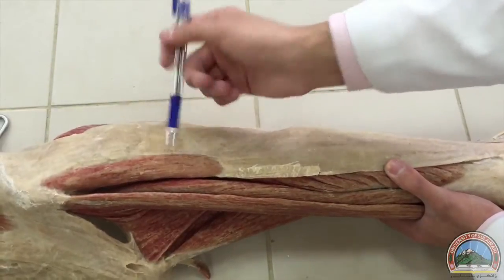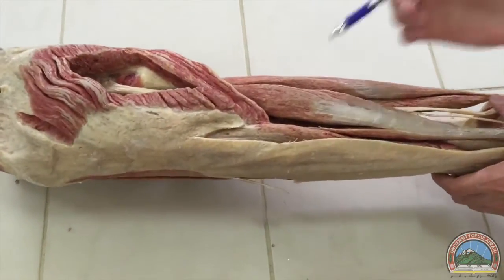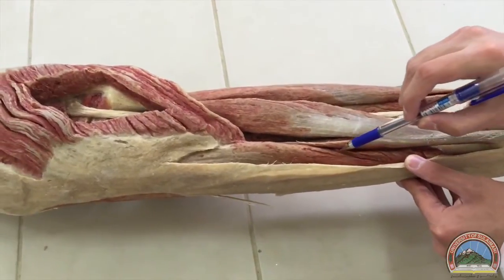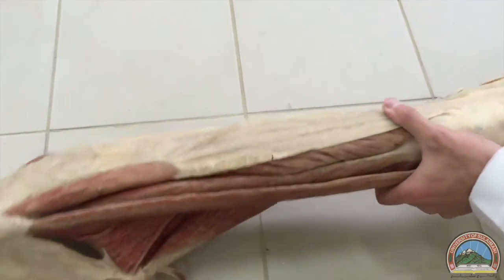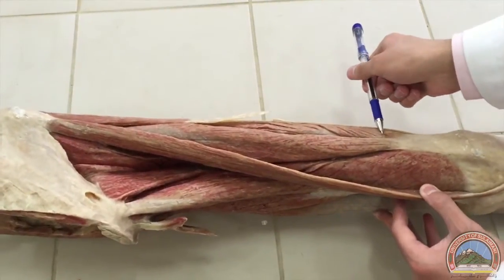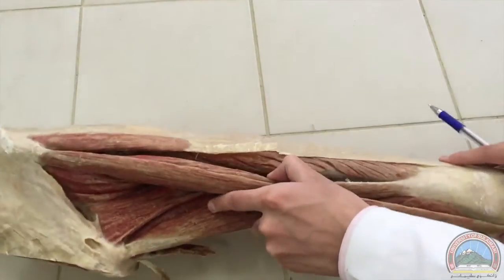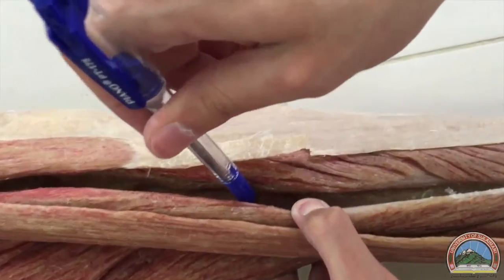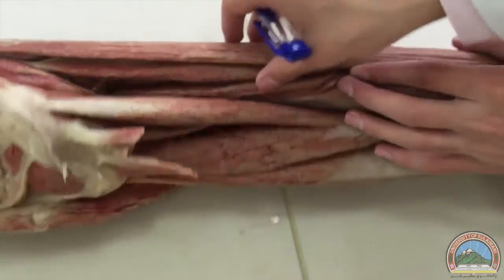Tensor fascia lata is from the gluteal region. And again from here, we can see the vastus lateralis muscle, beneath the iliotibial tract. Rectus femoris, vastus lateralis, vastus medialis, and beneath the rectus femoris we've got vastus intermedius. Okay, vastus intermedius. You can see that better from here.